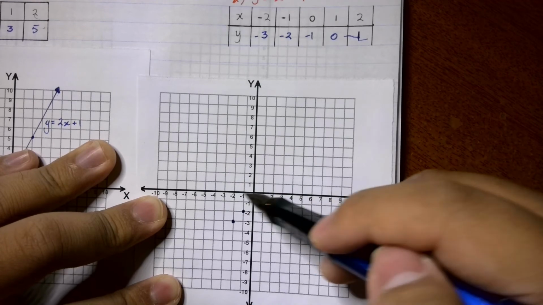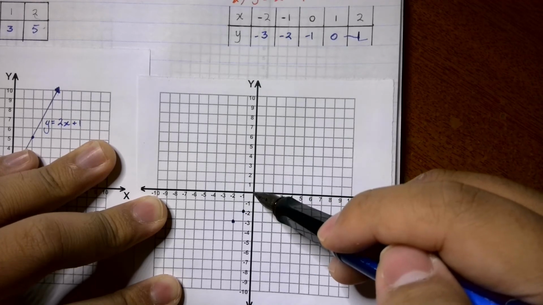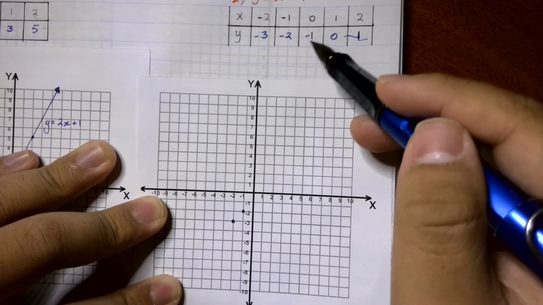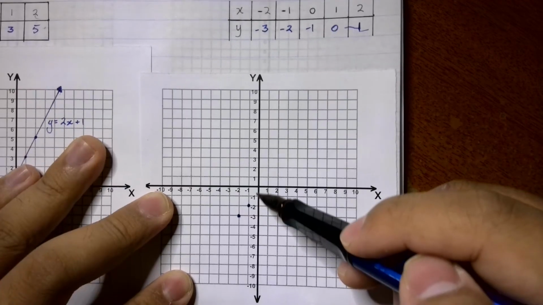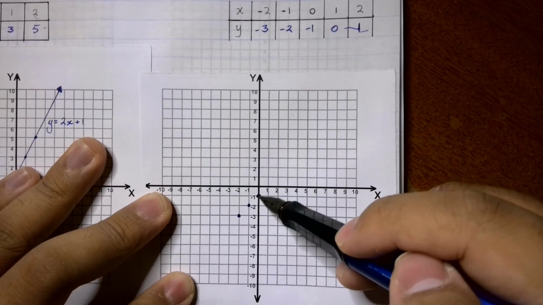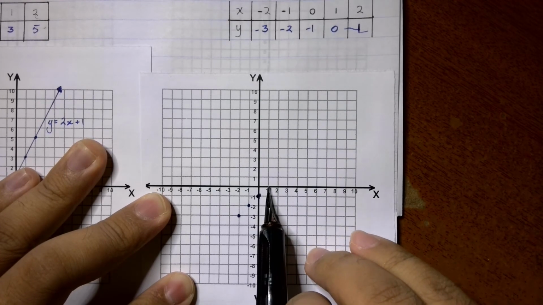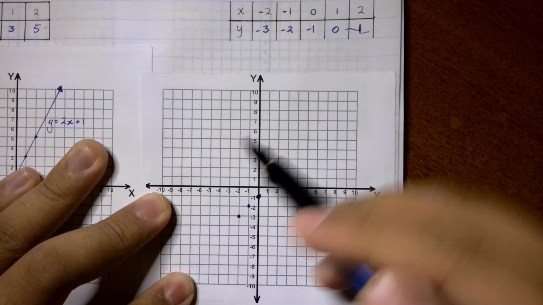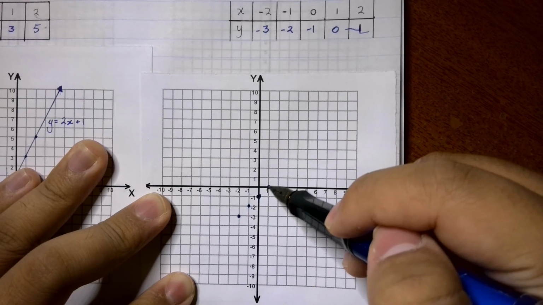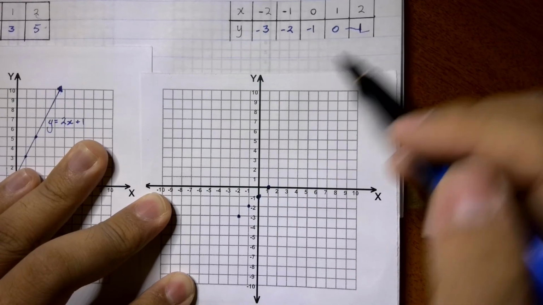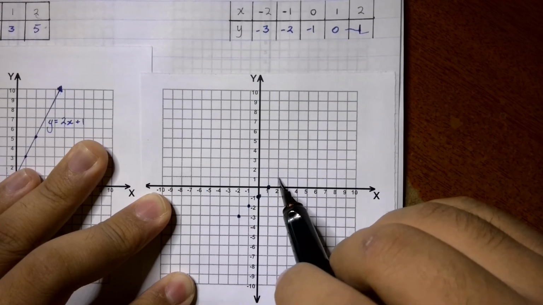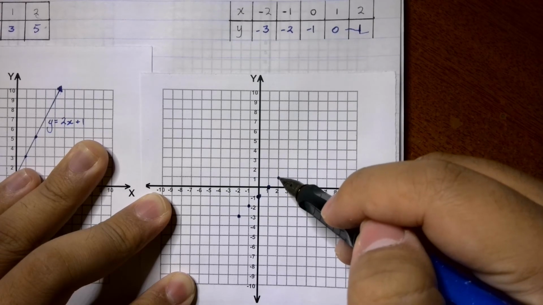So it hasn't moved left or right, so it's here, and then down to negative 1. 1, 0. It's going to move 1 to the right, but it doesn't move up or down. So 1, 0 is here. And 2, 1 is there.